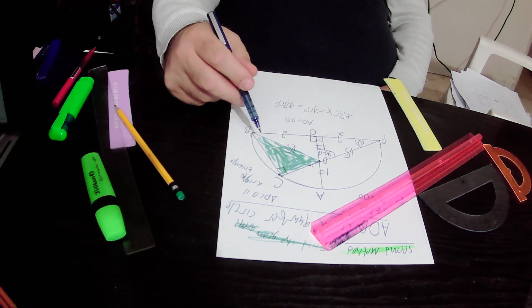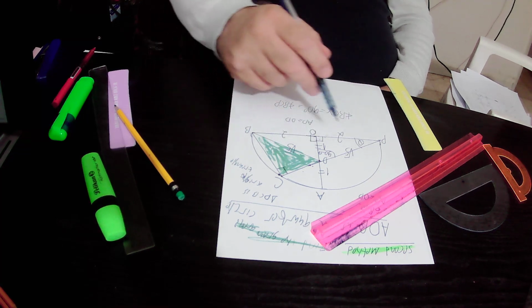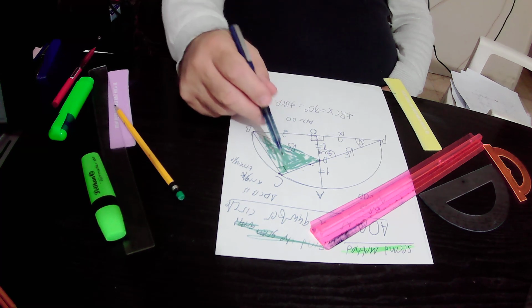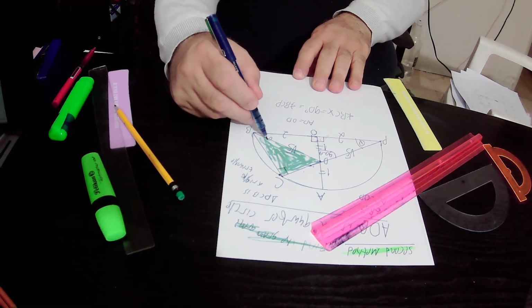And for exactly the same reason, if we focus on the right triangle PCB, this angle equals theta. This angle equals 90 degrees, so this angle must be equal to 90 degrees minus theta.